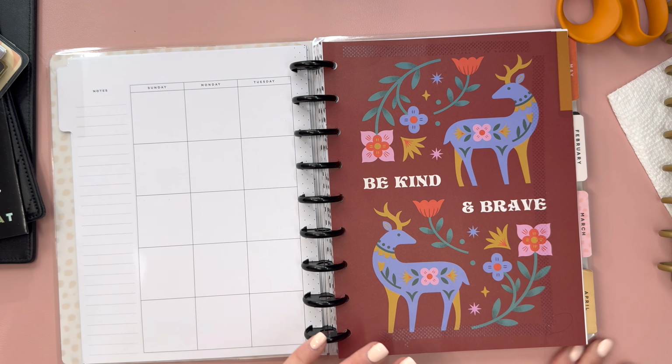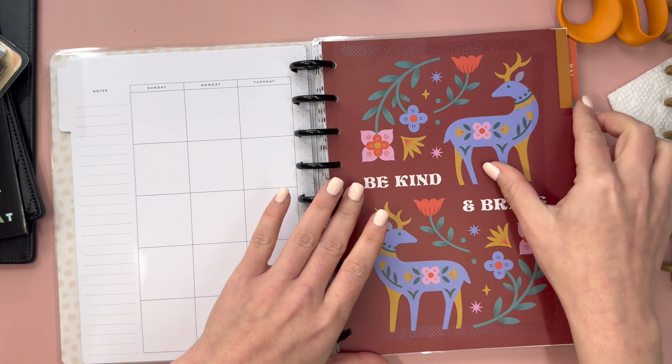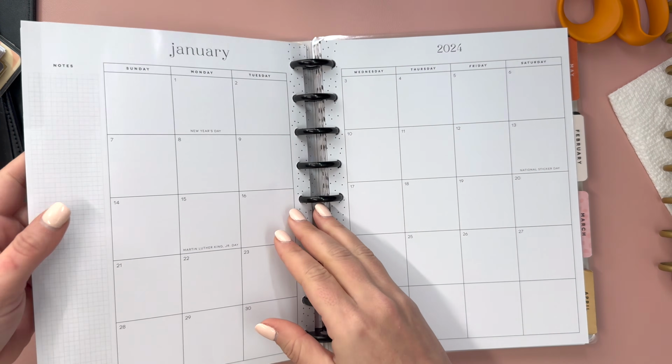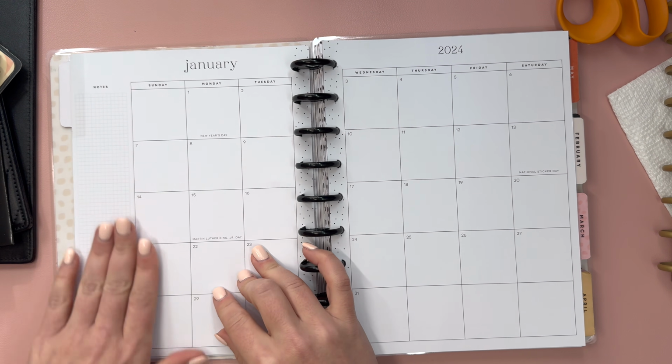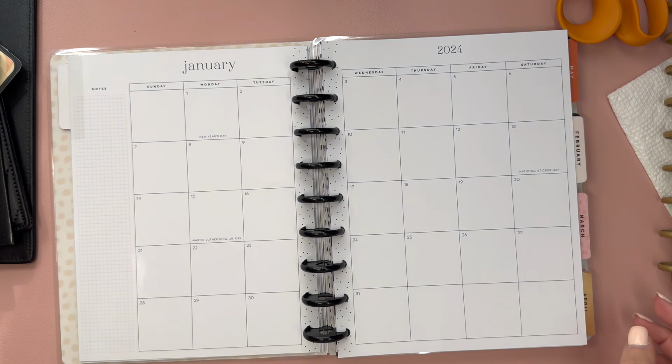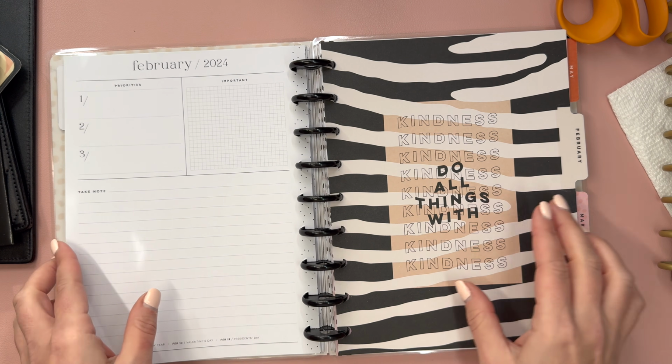The same thing. Now the good news is, besides getting hair stuck in there, I only need to do this for 3 months because I only keep 3 months at a time in my planner. I don't like having more than that. It's too full because there's a lot of other things we're going to put in here.